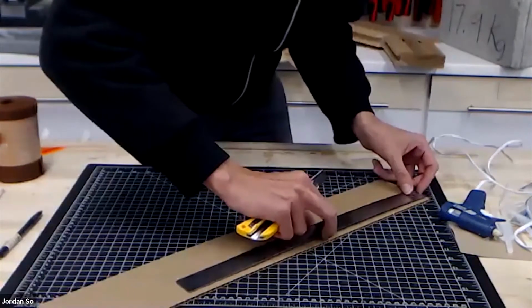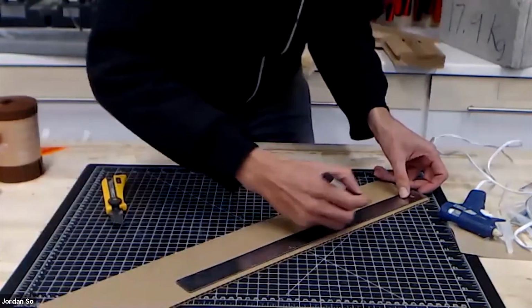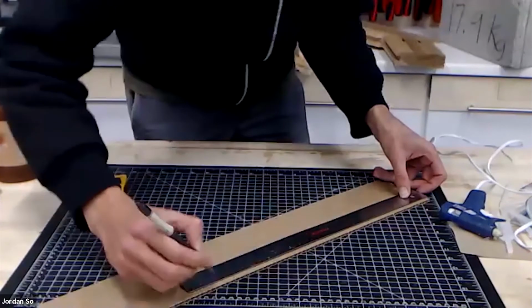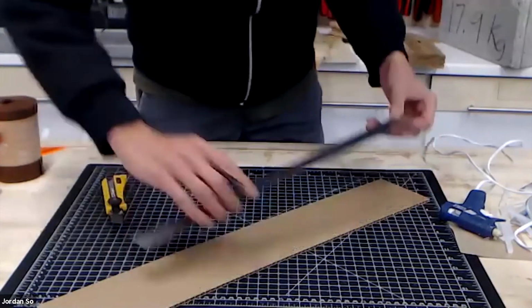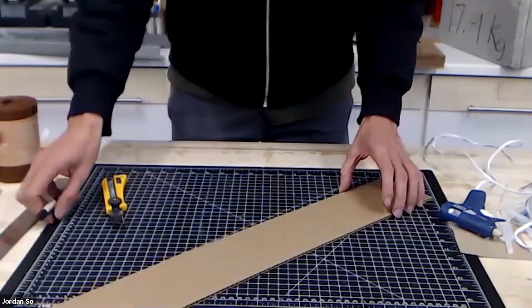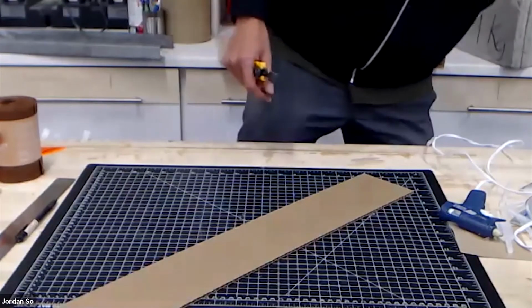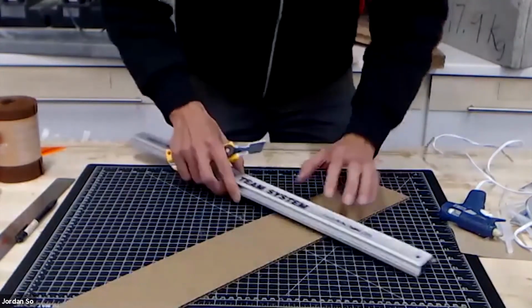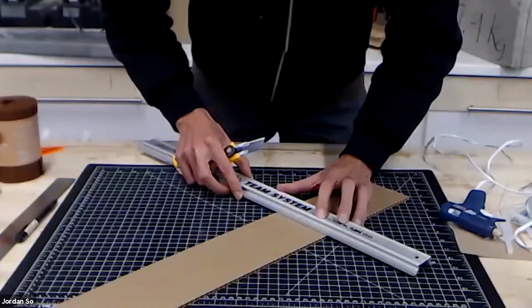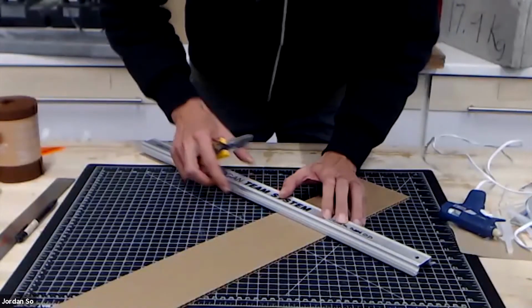So now we're going to go ahead and measure out the other dimensions along here. Right, so now once we've established one side, we can go ahead and cut it to length now. We'll go ahead and place our ruler down.